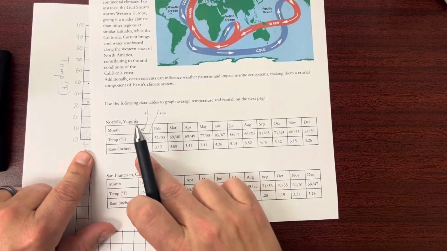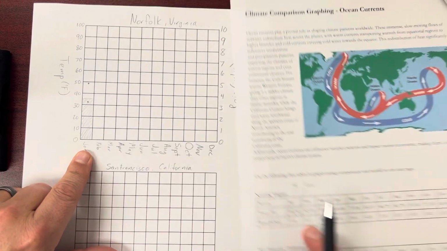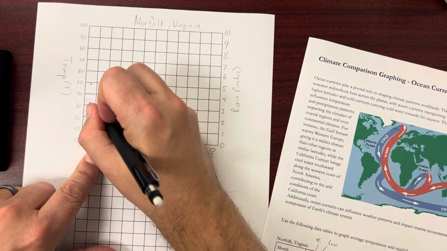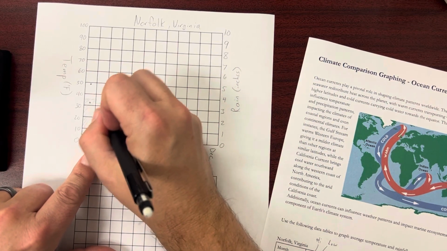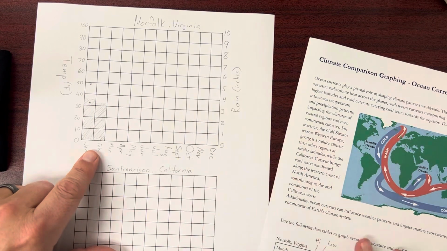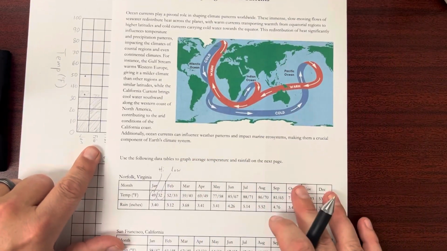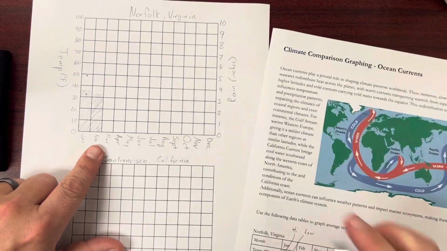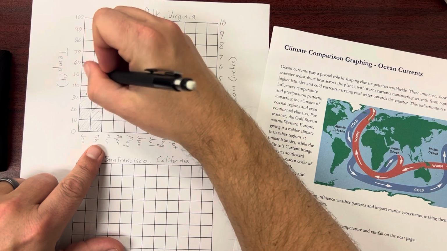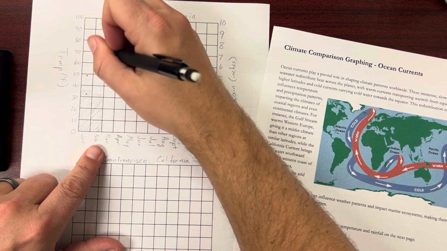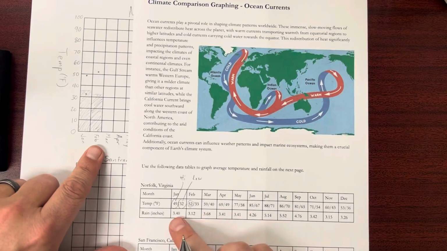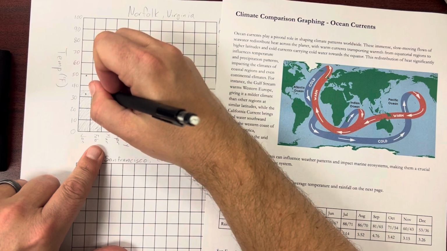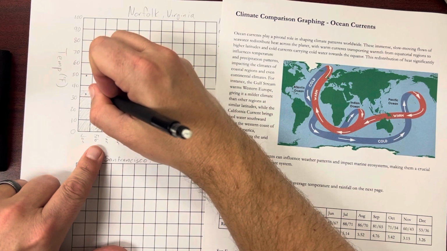Let's look at the rain for February. Rain for February is 3.12, so 3.12 is right about there. I'm going to shade that in. Now for February, what are the temperatures? I've got 52. There's 50, so 52 is maybe right about here. I'm putting it right in the middle of this column. And the low temperature is 33, so 33 for a low is probably right about here.